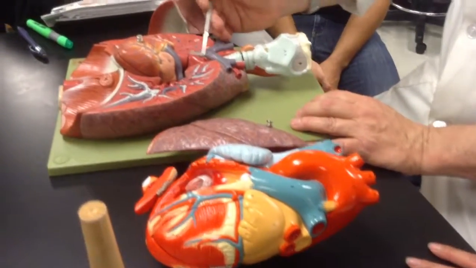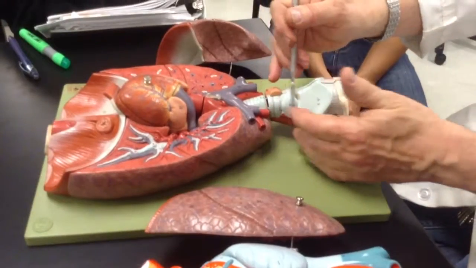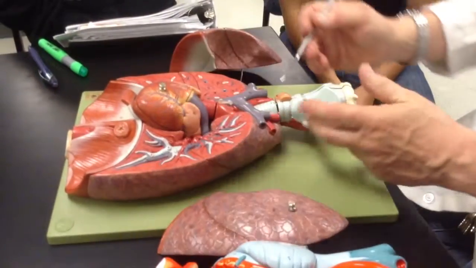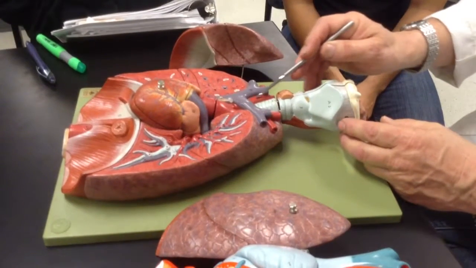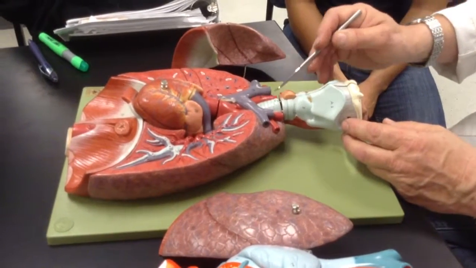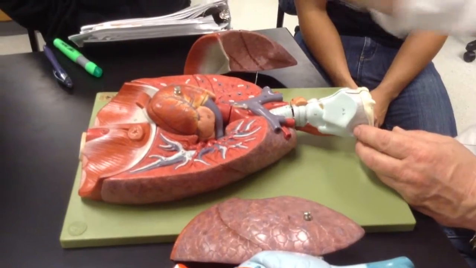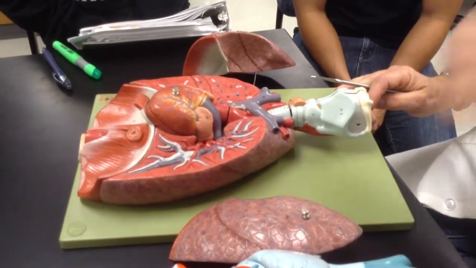So here's the aorta. Here is the carotid coming up through the neck. Here's the subclavian on the left side. Now, here is the short trunk. The brachiocephalic trunk gives rise to the carotid and to the right subclavian. Got it? Okay.